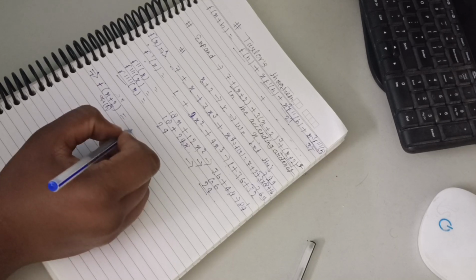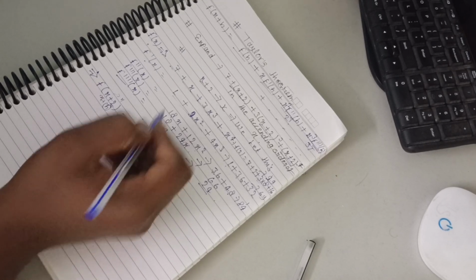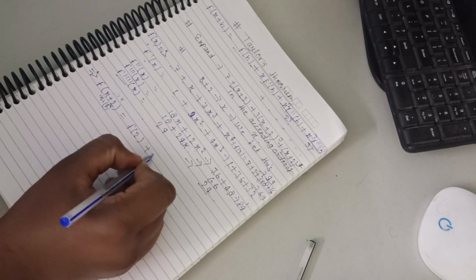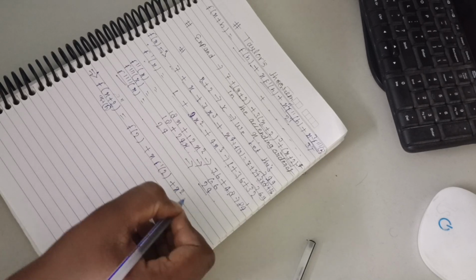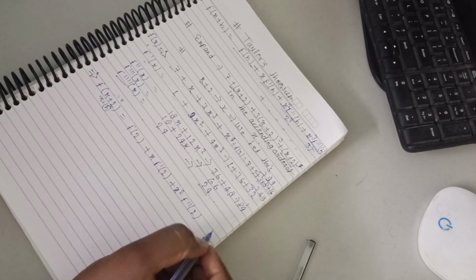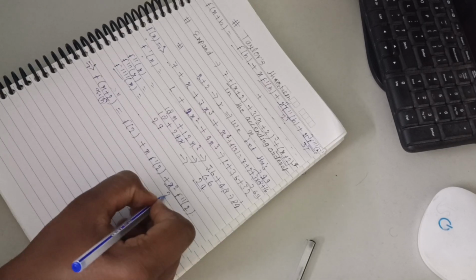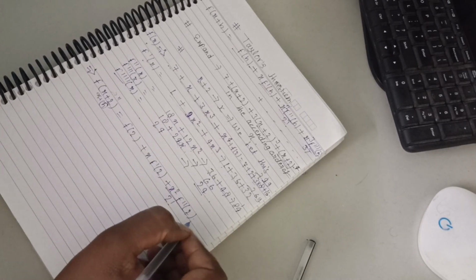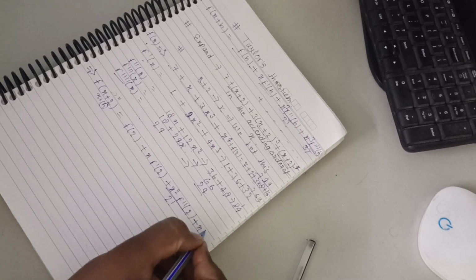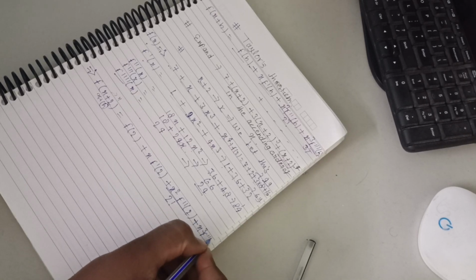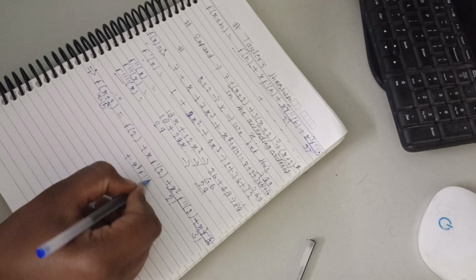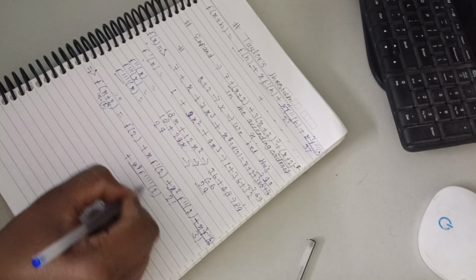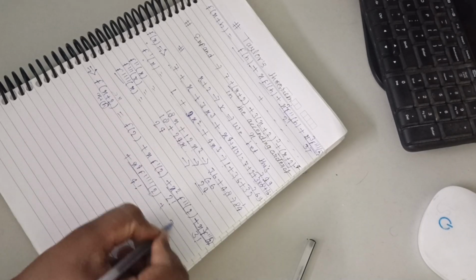So on the formula: f of 2, plus x f dash 2, and then plus x square f double dash 2 upon 2 factorial, plus x cube f triple dash 2 upon 3 factorial, and then the fourth term, x4 f4 dash 2 upon 4 factorial. Then plus, and so on.